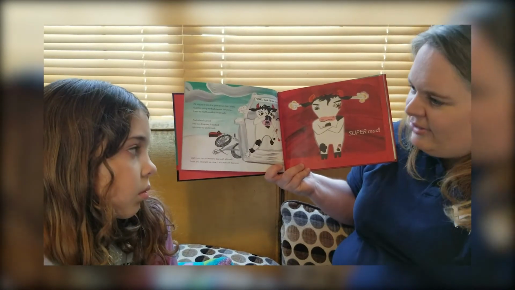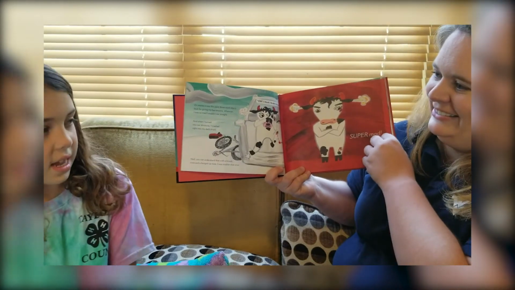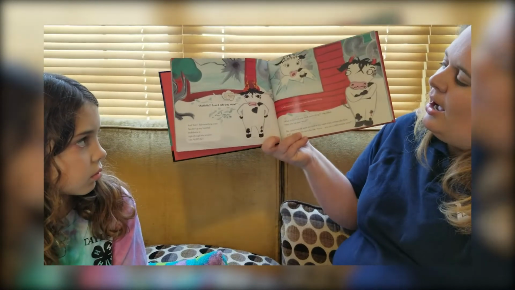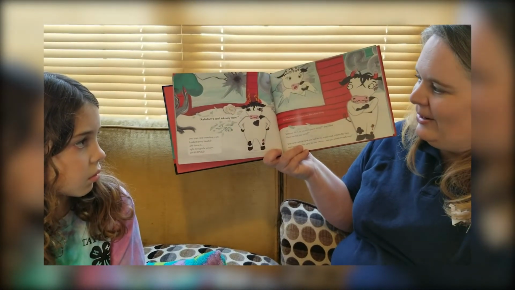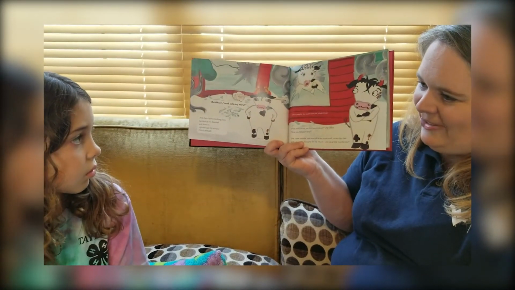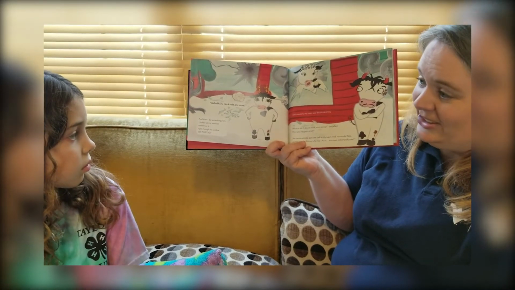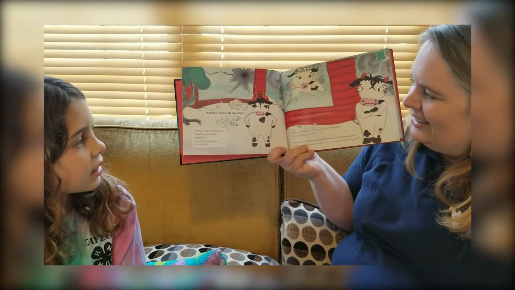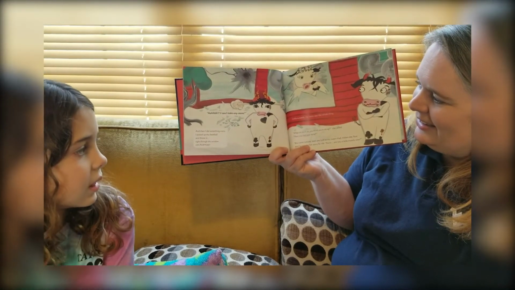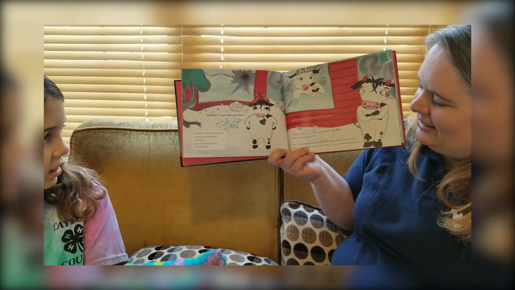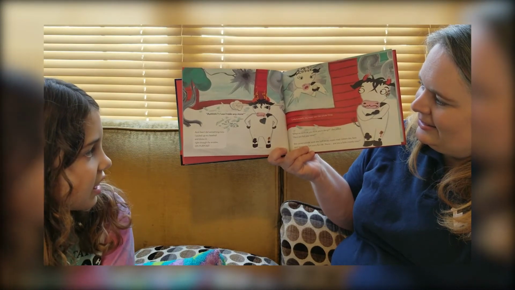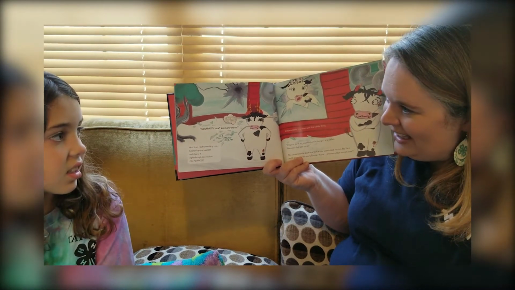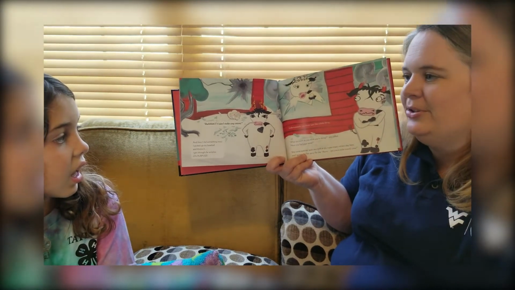Super mad. Have you ever been super mad? Yes. Me too. I can't take it anymore. What's happening to the cow in that picture? Does he look super, super mad? Yes. How can you tell? Because he is really mad and he is having something coming out of his ears. Like steam? Is his head on fire? Yeah, those are some clues, aren't they?